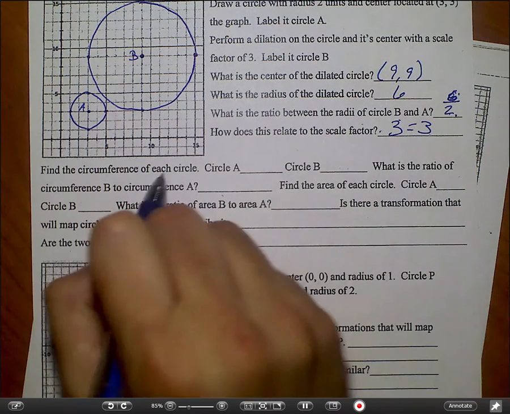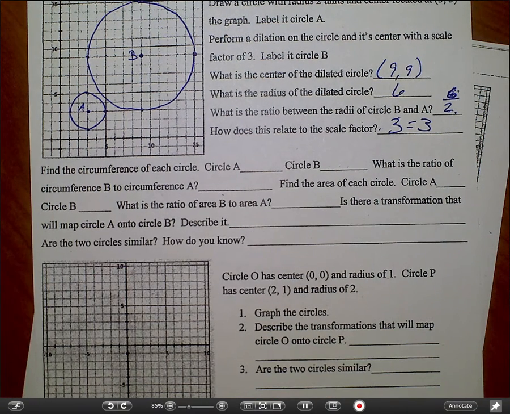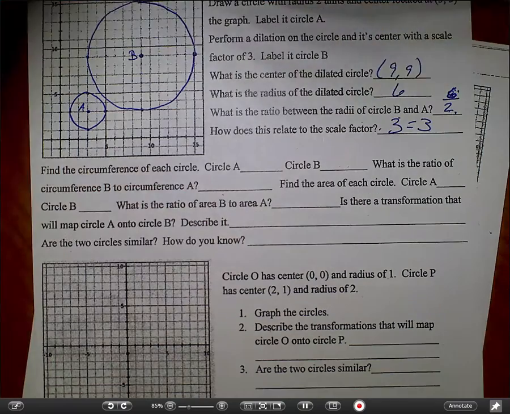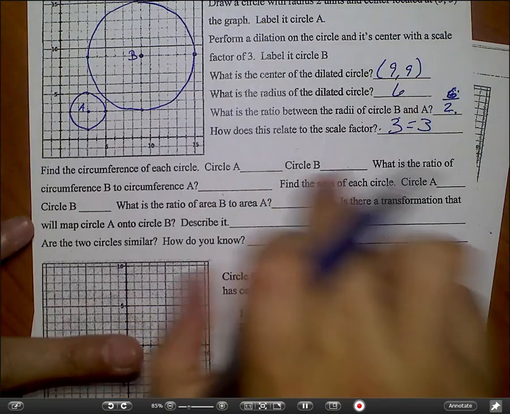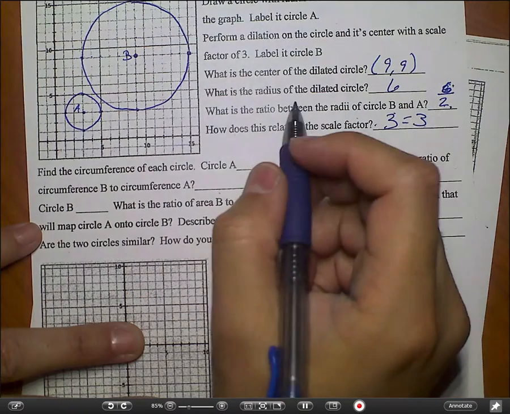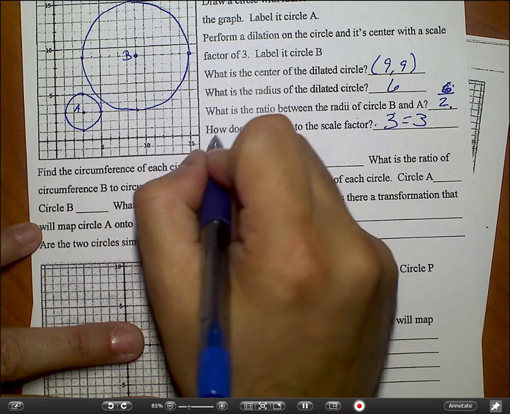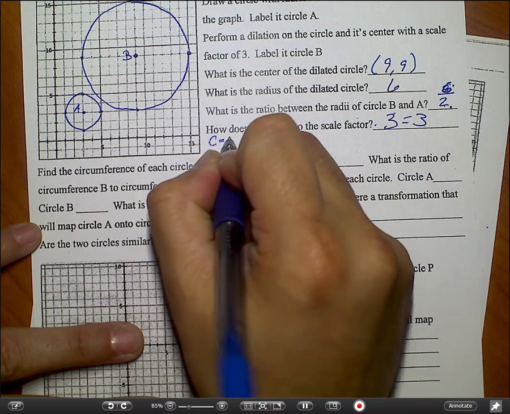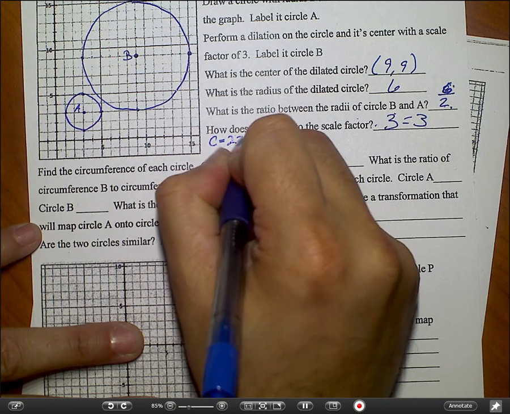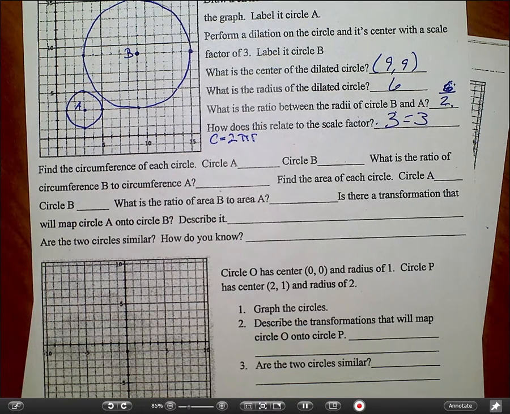Find the circumference of each circle. Now, do you guys recall, what is circumference? It's like perimeter. It's the perimeter around the outside, right? It's all the pizza crust. So circumference is pi times 2 radius, or pi times diameter. So circumference is equal to 2 pi r.